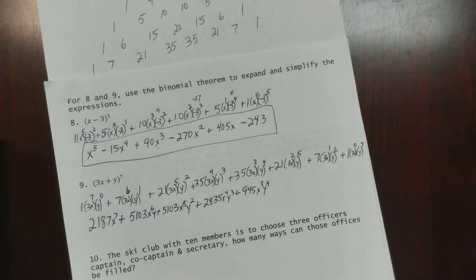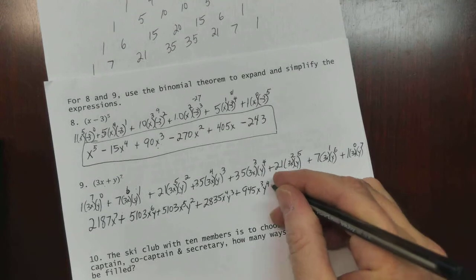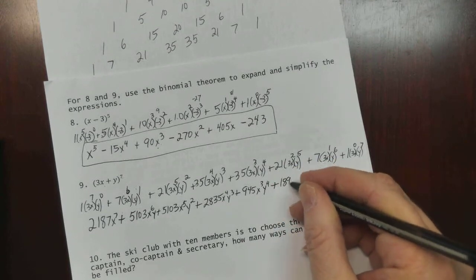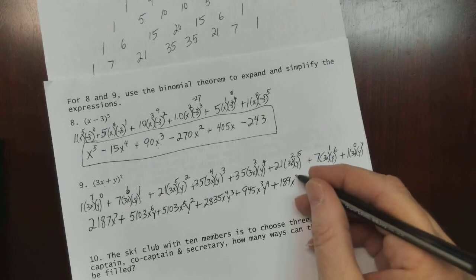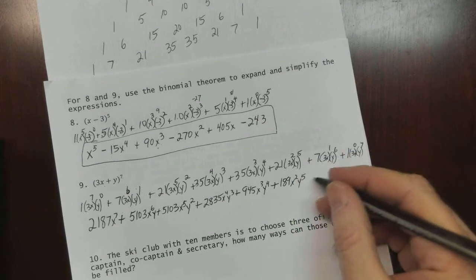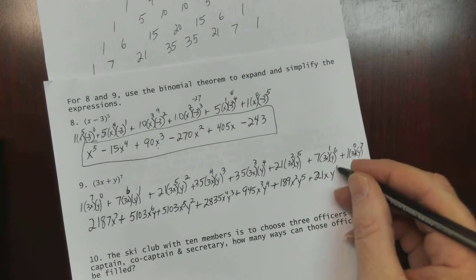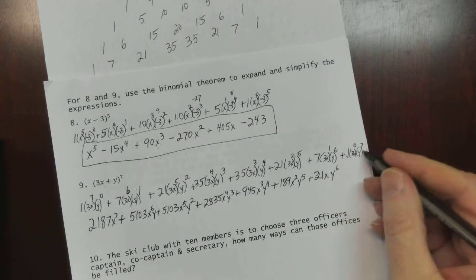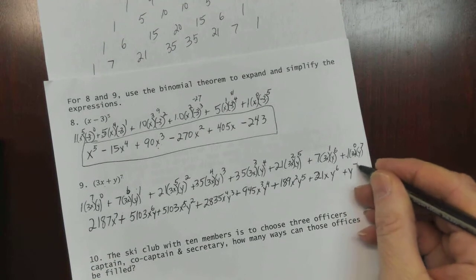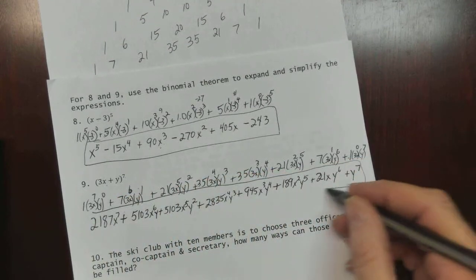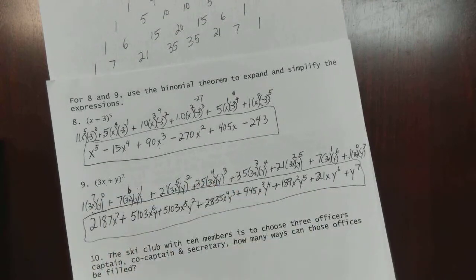21 times 9 is 189. And then I got x squared, y to the 5th. 7 times 3 is 21. X, y to the 6th. 1, 1, and I have y to the 7th at the end. All right. Impressive looking. Easy, but impressive looking.